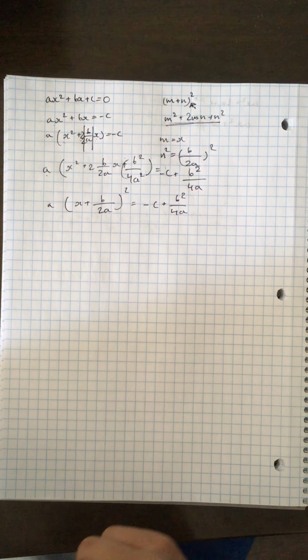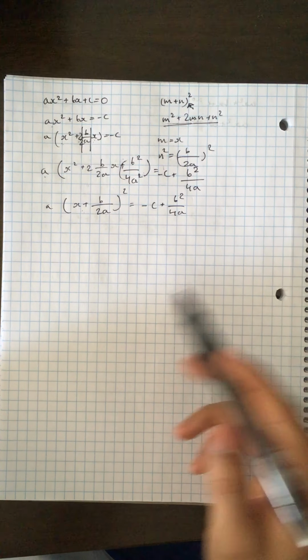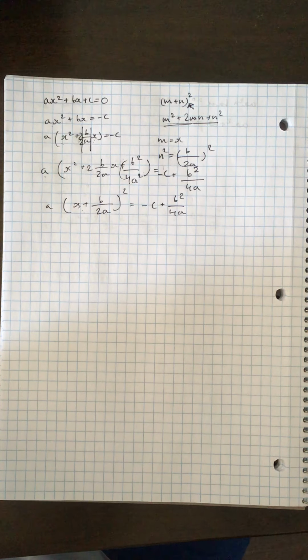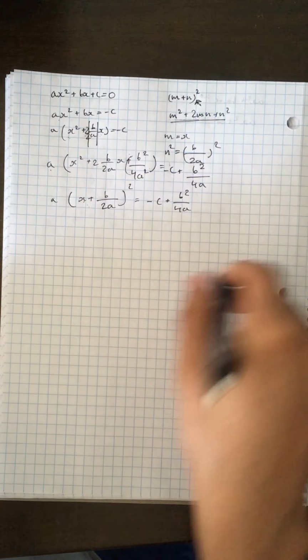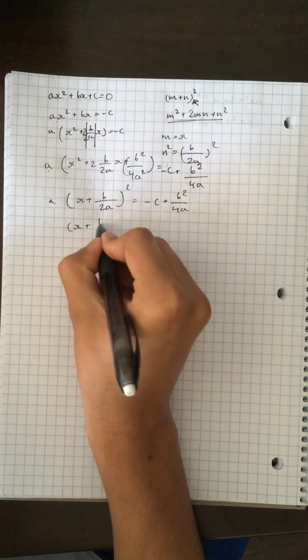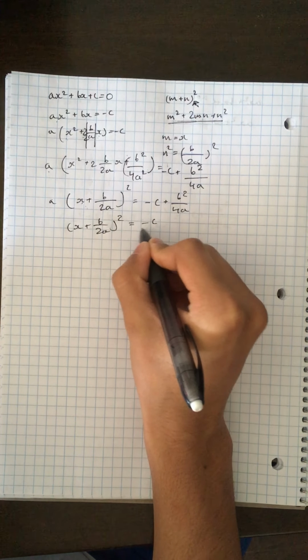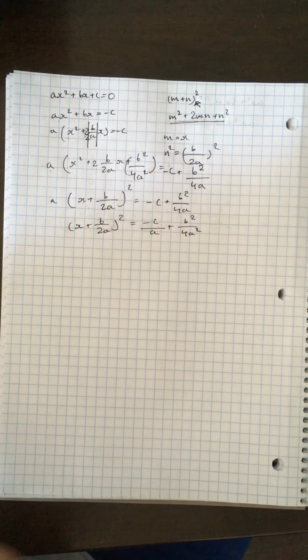Alright, cool. So now you may know how to solve for x. You only have x on this side, therefore you can just use your square roots, and if you only came for this, then you can just exit the video and figure it out on your own. But we're gonna keep going. So we'll move a to the other side. x plus b over 2a, squared, equals negative c over a plus b squared over 4a squared.